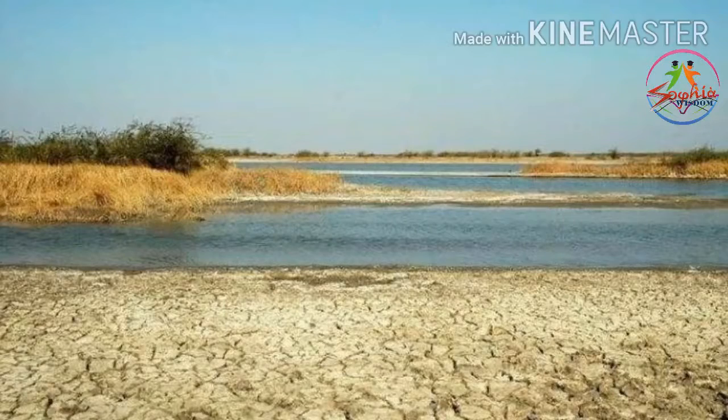The streams appear only during the rainy season, and once the rain is over, they soon disappear because of the hot climate over this region. In Thar Desert, we have only one river called Luni.